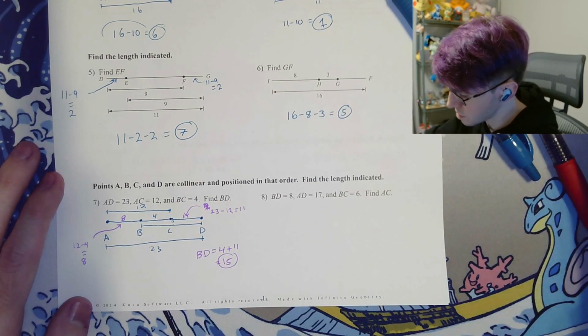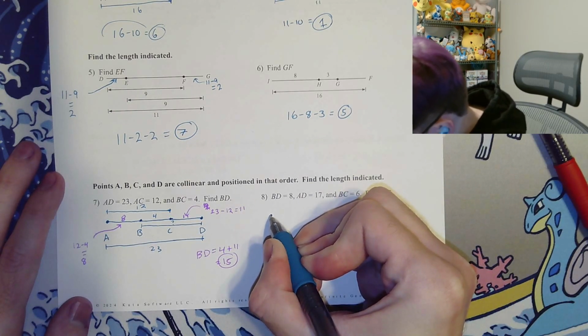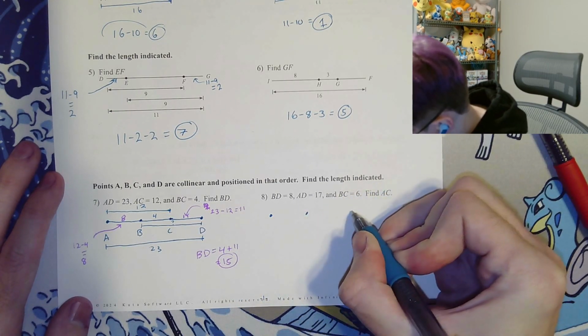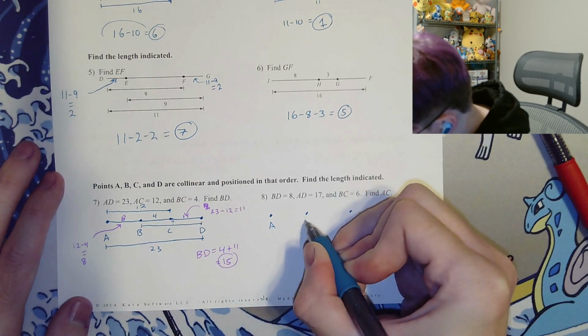Let's move on to the next one. Do exactly the same thing. We're going to draw the picture and do all the stuff we can. Maybe not exactly the same thing, because hopefully we don't do that screw up where we use information we didn't even need.